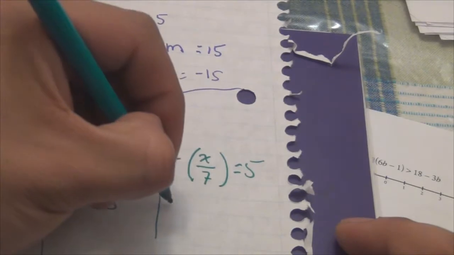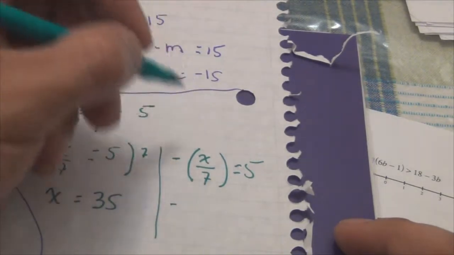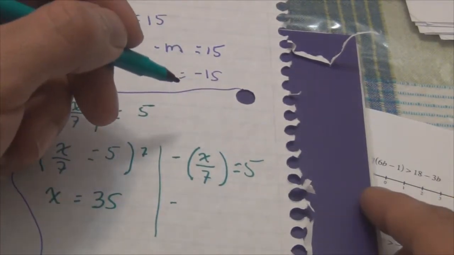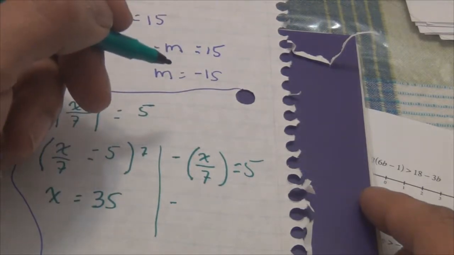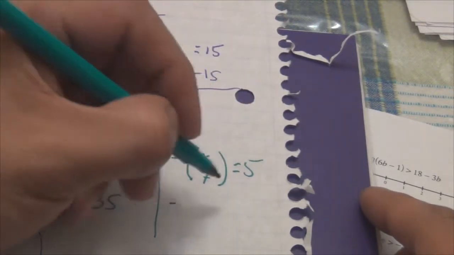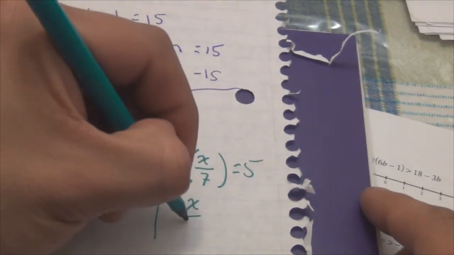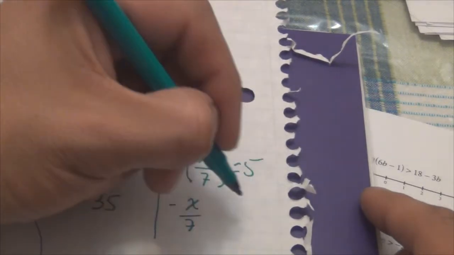Here you have negative, how can I put this? All right, let's see if you understand this. No, you know what? Let's forget about it. Let's have it like that.